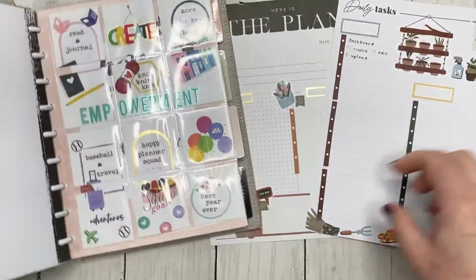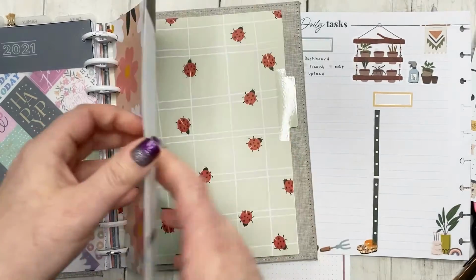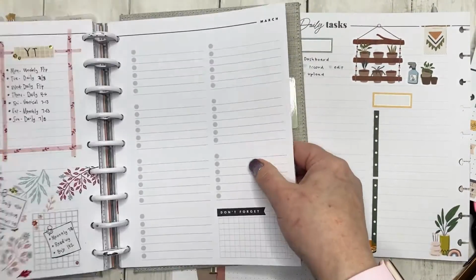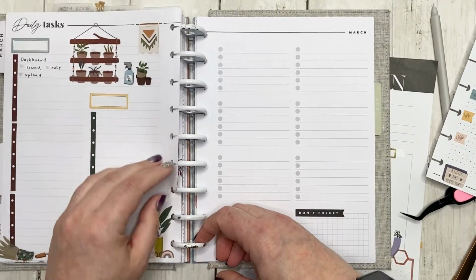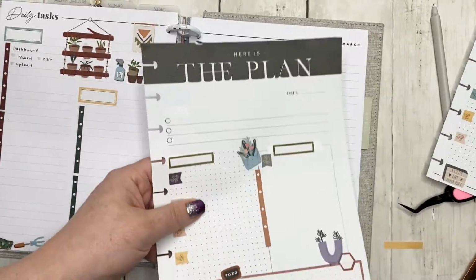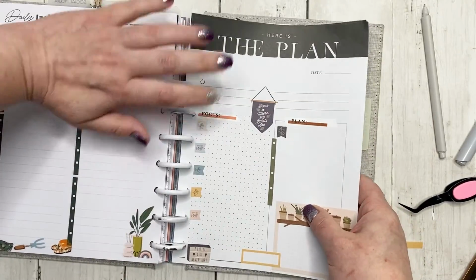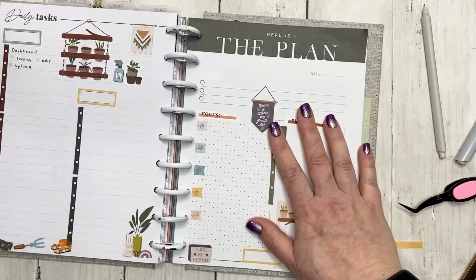So I need to get myself a paper clip to mark off my social media so it's a lot easier to turn to. So here is the spread that we're going to be using. What I have been doing is while I am using these pages, I have been putting them with my social media. So I'm going to put those there.